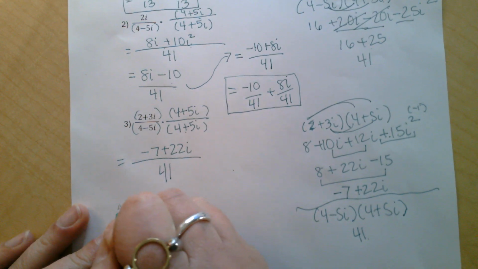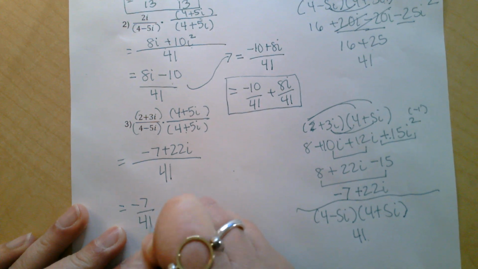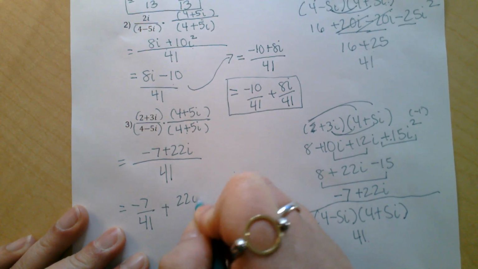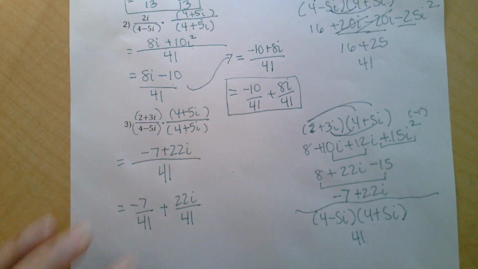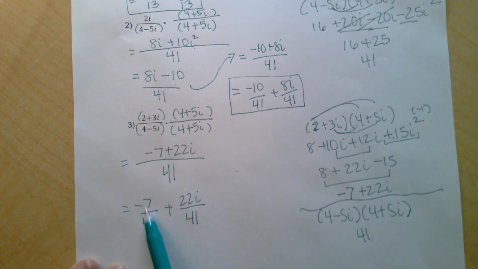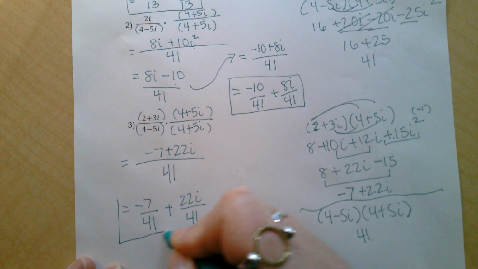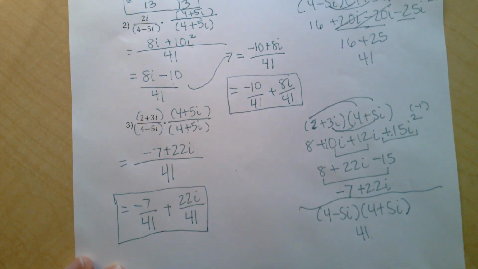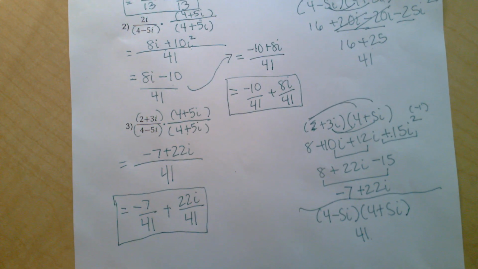My real number is first. Good. Let's split them up. Negative 7 over 41. Everybody gets a 41. 22i over 41. And let's see, can we reduce anything? We cannot reduce any fractions. Negative 7 and 41, we don't have any common number we can divide by, and 22 and 41, no common number. So we cannot go any further, and that's going to be our answer.